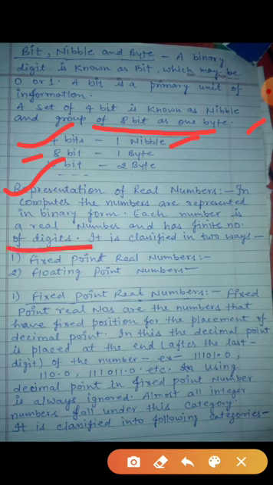It is classified in two ways. First one is fixed point real number, second is floating point real number. Now we will discuss fixed point real numbers. Fixed point real numbers are numbers that have a fixed position for the placement of the decimal.